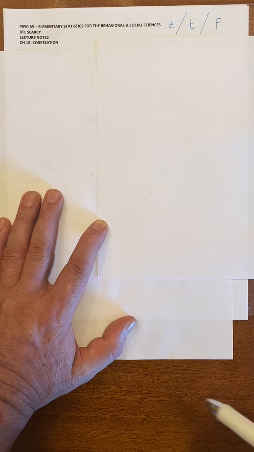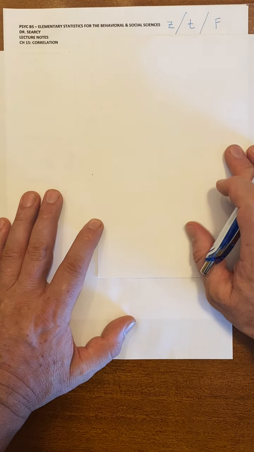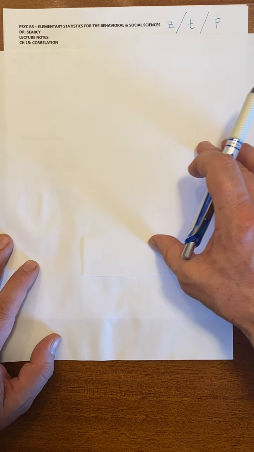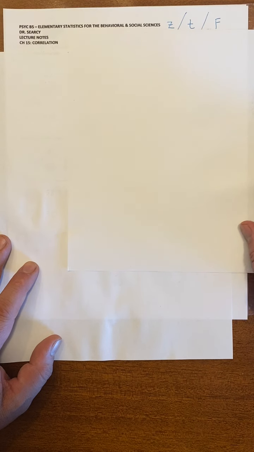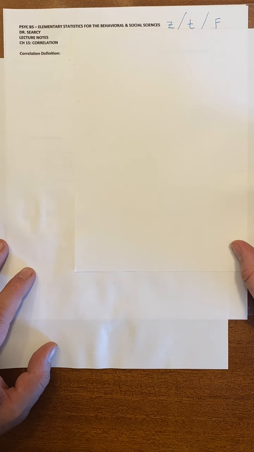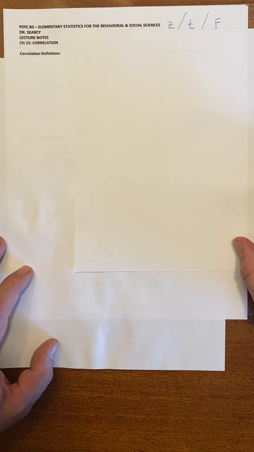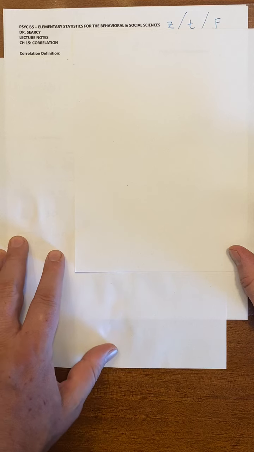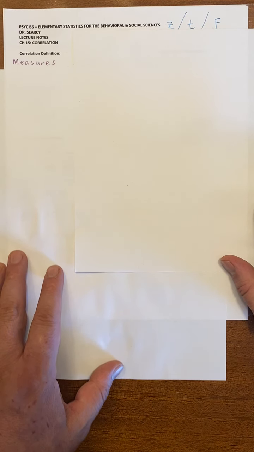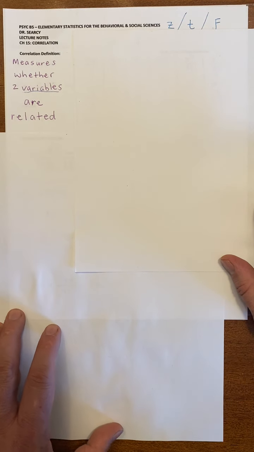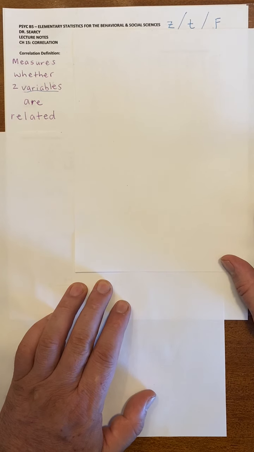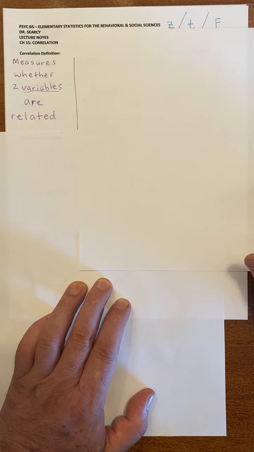Correlation is asking a slightly different question. And I want to go ahead and give you a sense of what that question is. I'm going to do it by defining what a correlation is. Okay, so simply put, a correlation measures whether two variables are related.